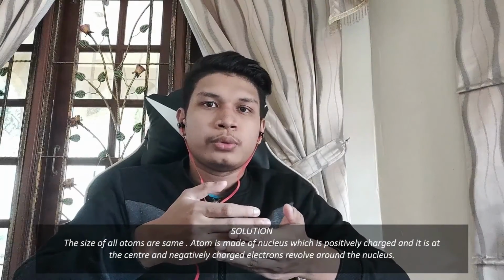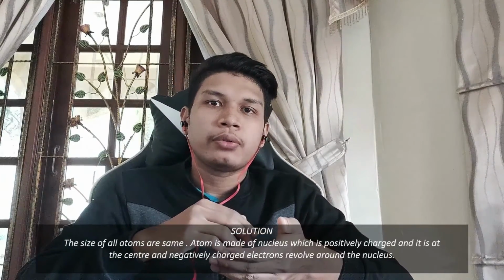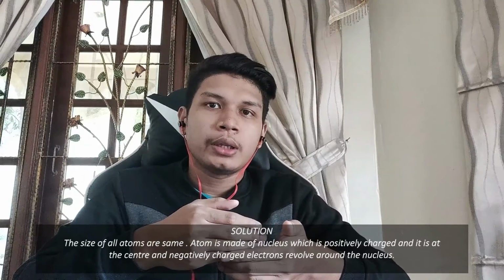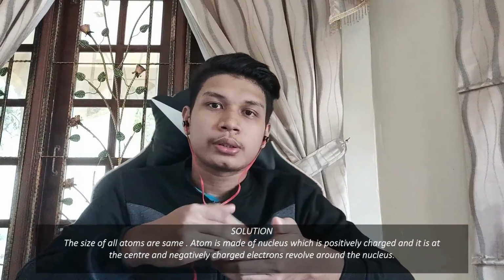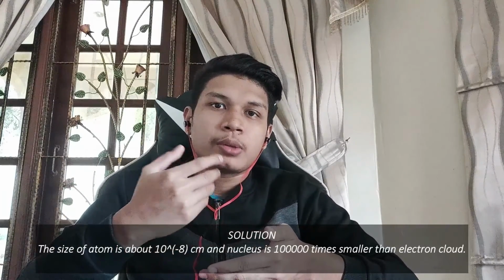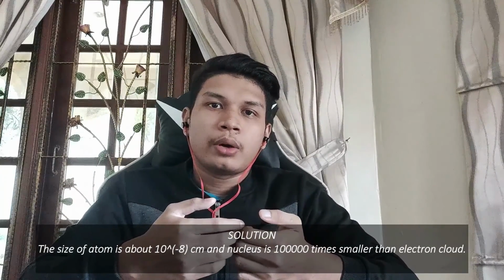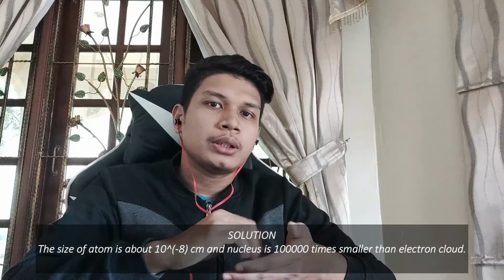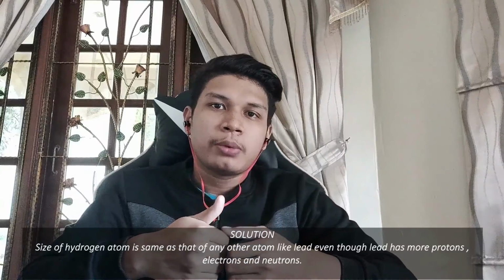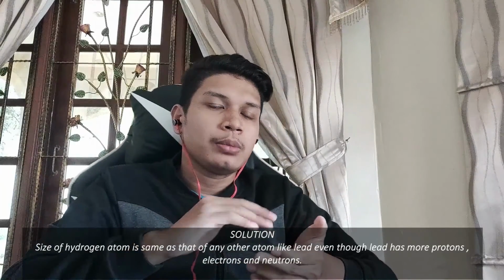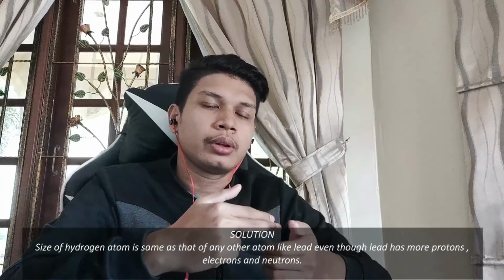And for the solution of this question, the size of all atoms is the same. It is because an atom is made of a nucleus which is positively charged and at the center, and negatively charged electrons revolve around the nucleus. The size of an atom is about 10 to the power of -8 cm, and the nucleus is about 100,000 times smaller than the electron cloud. So, the size of hydrogen is the same as any other atom like lead, even though lead has more protons, electrons, and neutrons.